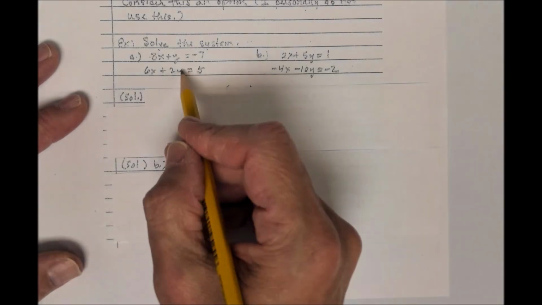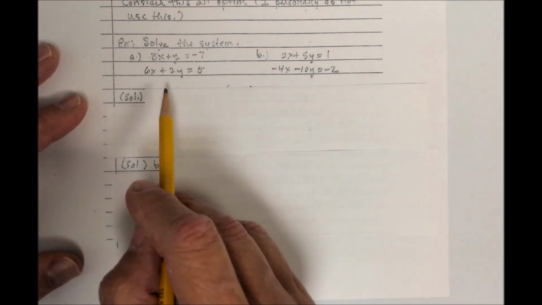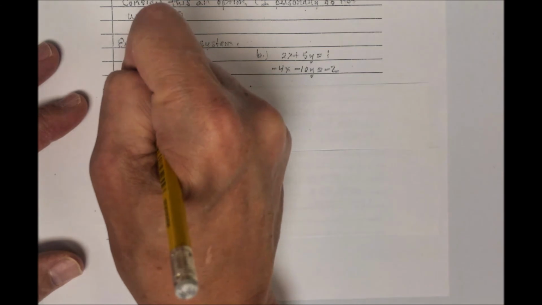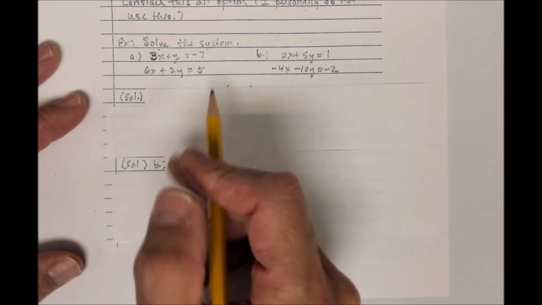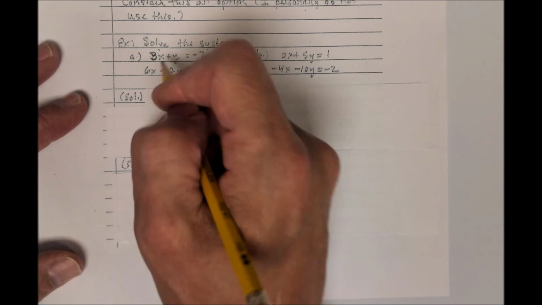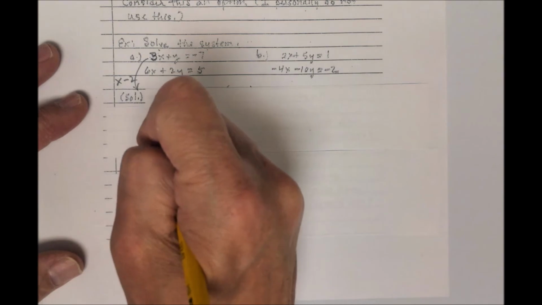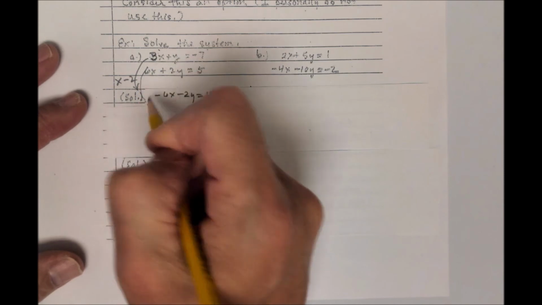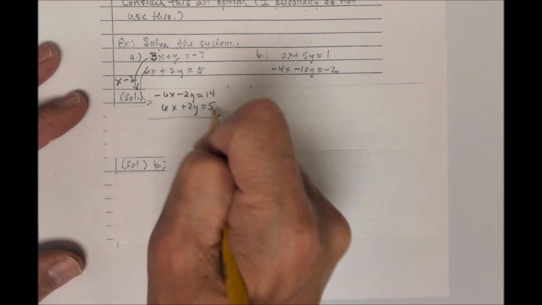Now look at the two examples here. Start off with example A. 3x plus y is equal to -7. 6x plus 2y is equal to 5. I'm going to try to get the y's to be eliminated here. So I'm going to take this top equation and multiply by -2. That gives me -6x minus 2y equals 14. I'm going to leave this equation exactly the same. And you see how my y's are going to cancel? Just like I had hoped.